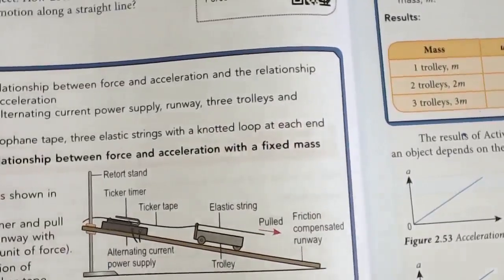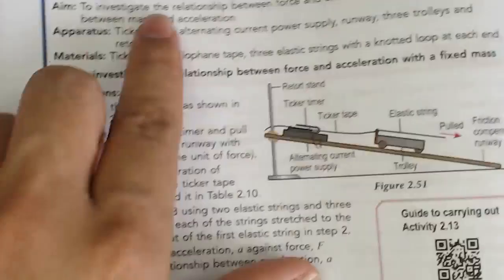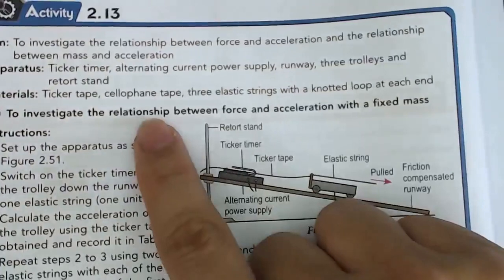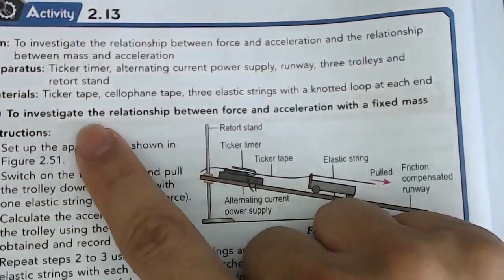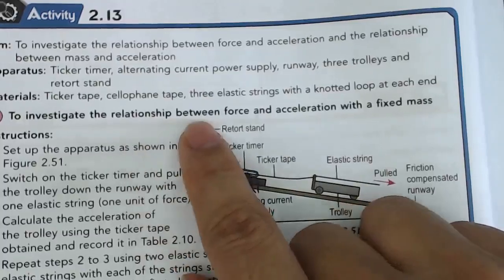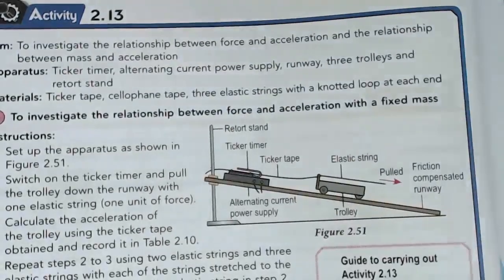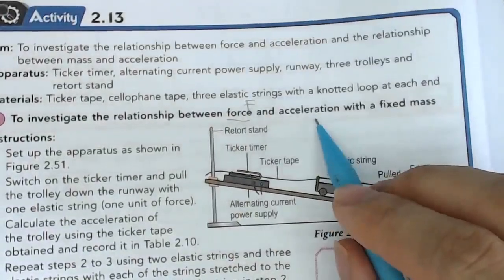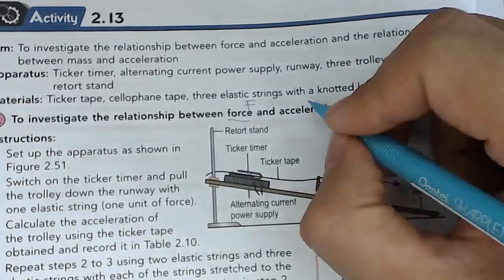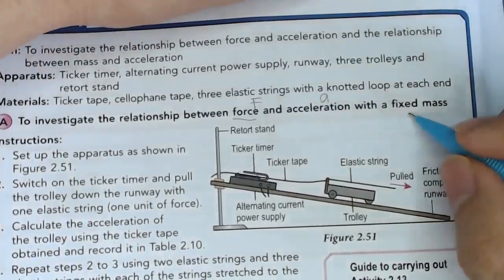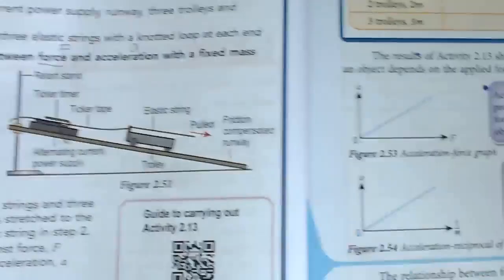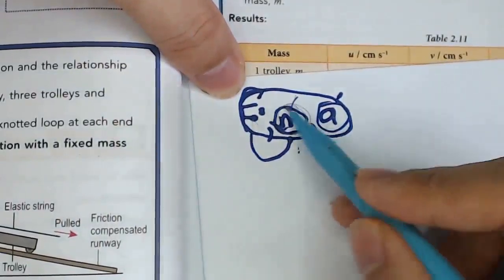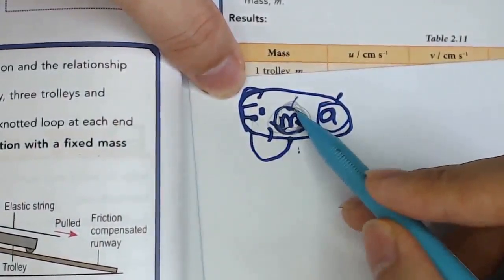So let's go for this activity. Activity 2.13. Again, it is to investigate the relationship between force. What is the symbol for force? It is F, capital F, and acceleration, that is A, with fixed mass. This time they want to test this F and A without disturbing this M. Okay, let's see the result.